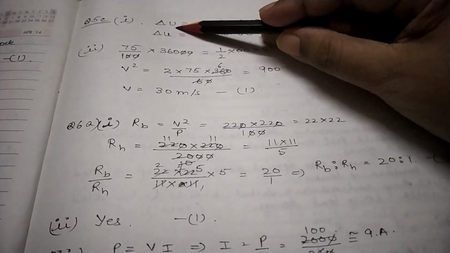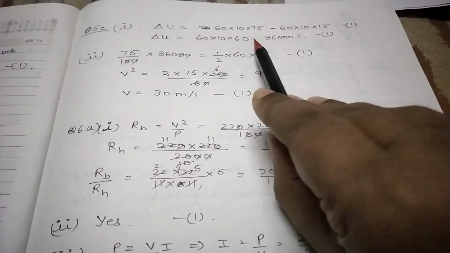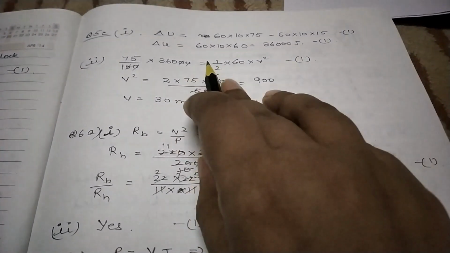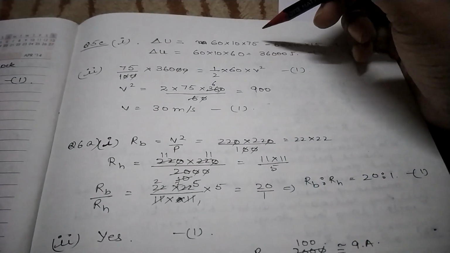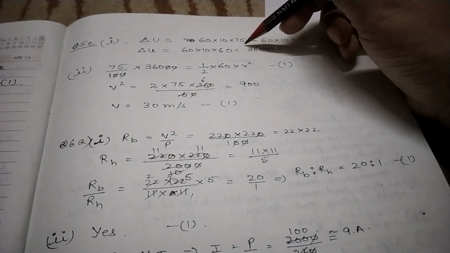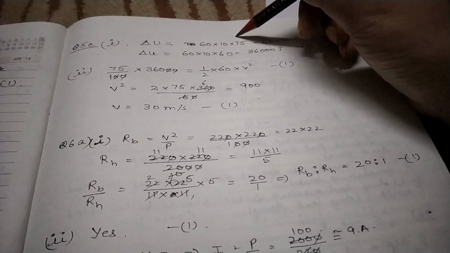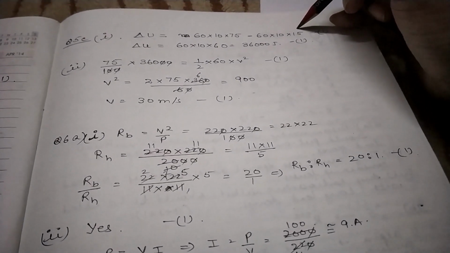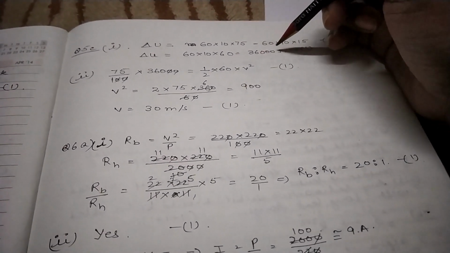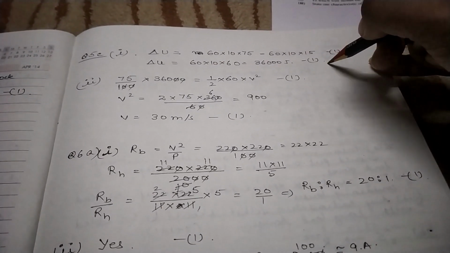So the change in gravitational potential energy, the formula is mgh. So when you put the values here, that means the value of potential energy at the height of 75 meter minus the value of potential energy at the height of 15 meter. So you'll get 36,000 joule. These two steps will fetch you 2 marks.